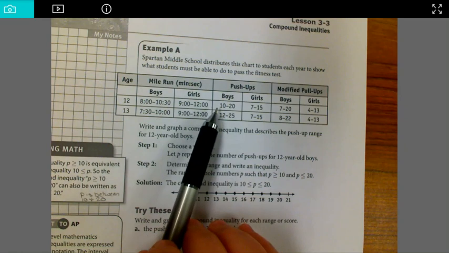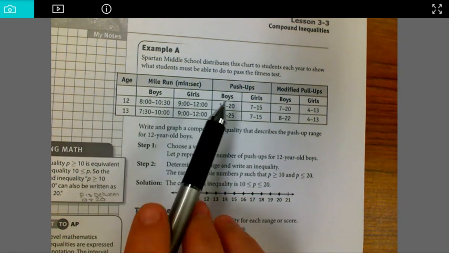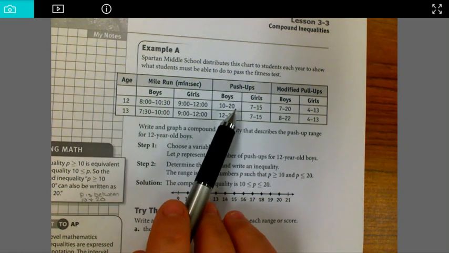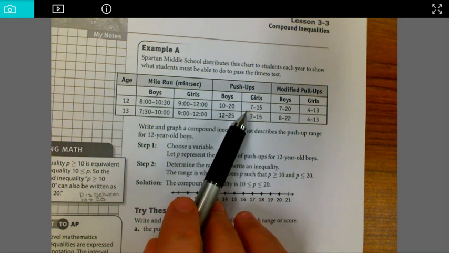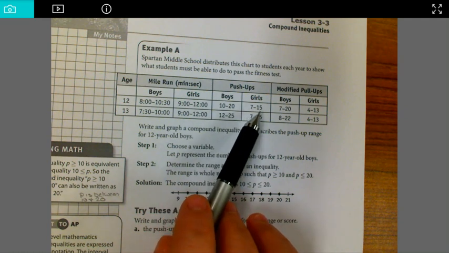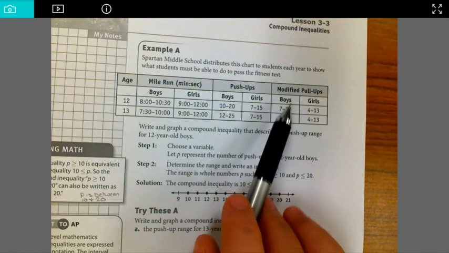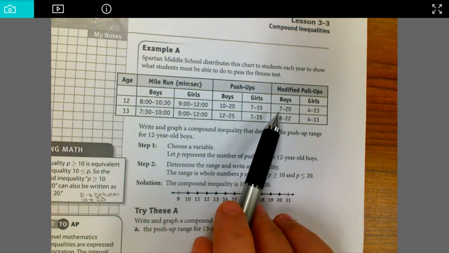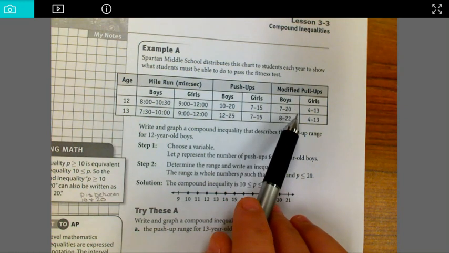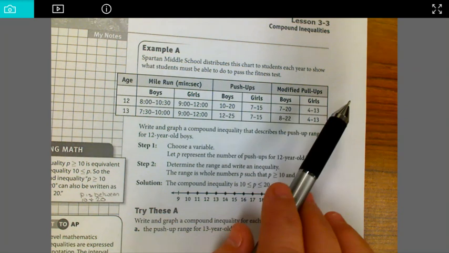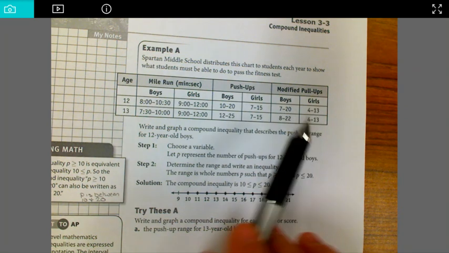The boys age 12 must do push-ups of 10 to 20, where the girls must do 7 to 15 push-ups. Modified pull-ups for the boys at the age of 12, they must complete between 7 and 20, and the girls must be able to do 4 to 13.